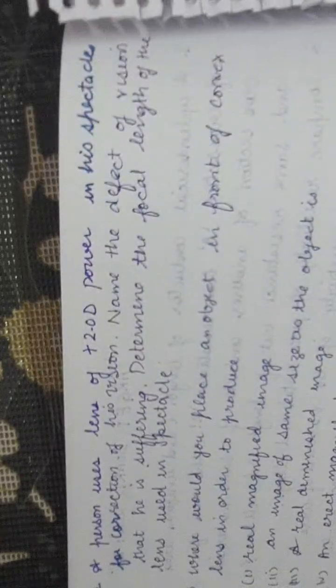So power is given to us, and the power is given in positive. So we know positive means a person is suffering from hypermetropia. Hypermetropia means the person can see only far away objects easily, whereas for nearby objects the person will face a problem. And one more thing here, plus means that you are using a convex lens.